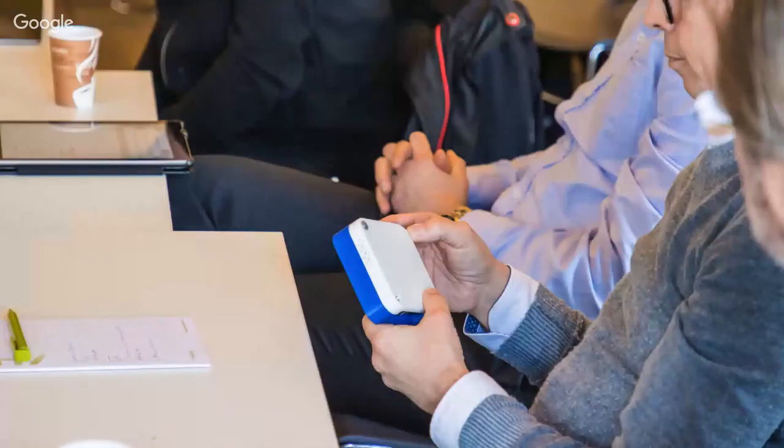Here you can see one of the prototypes that the students made. They actually made a 3D print of the device that they made. Inside there was a Raspberry Pi and some extra electronics that they printed the housing where they could put it.